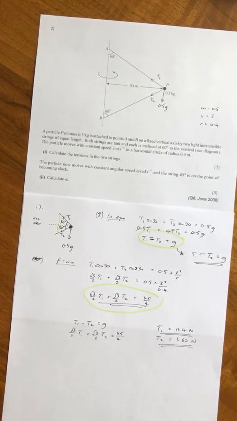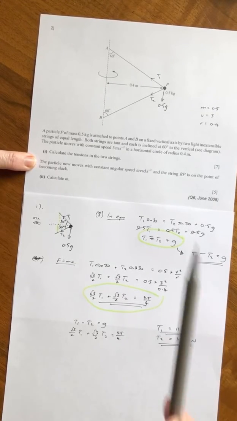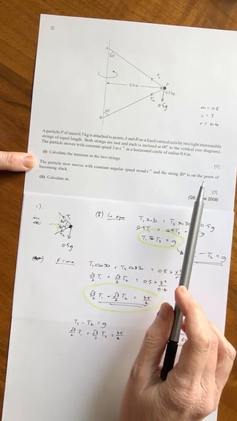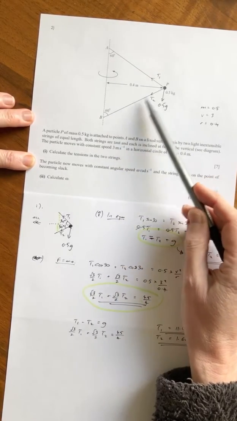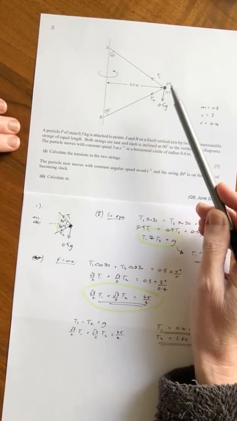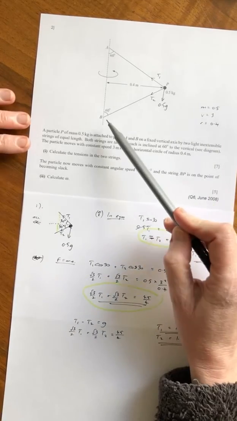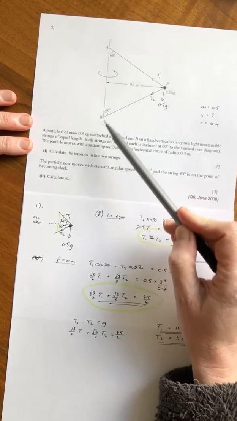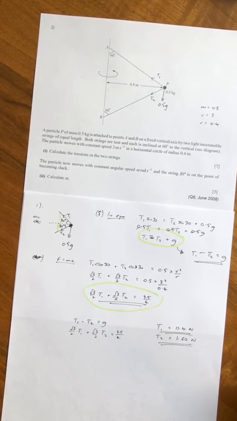Okay, so part 2. The particle now moves with constant angular speed omega, and the string BP is on the point of becoming slack. So BP meaning this one here. Okay, now you get quite a few questions like this. Something's on the point of becoming slack, or it's on the point of leaving the surface. So what it's saying is that that is just about to be 0. So of course what we do for the aid of the calculation, we assume that it is equal to 0 because we are just before that point.